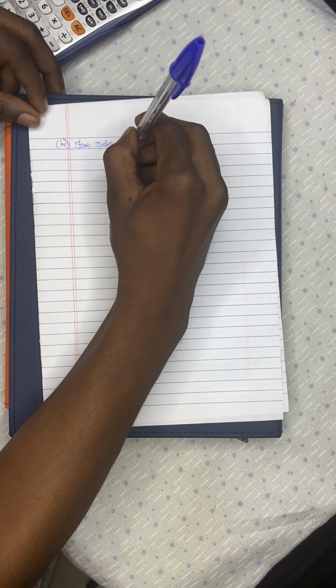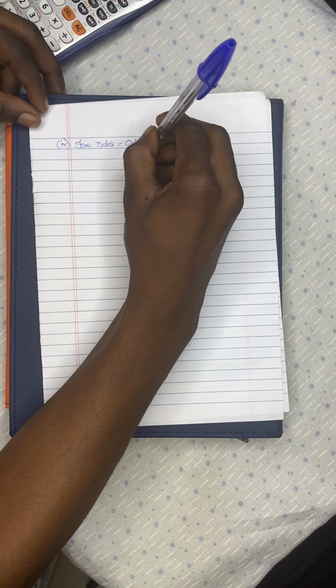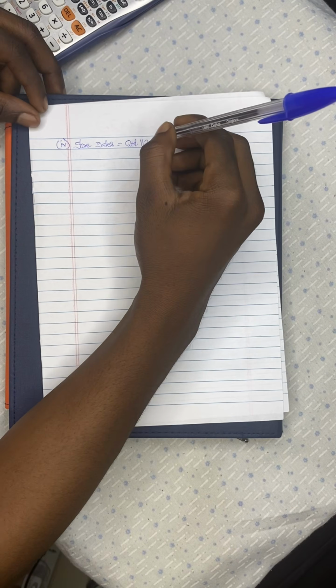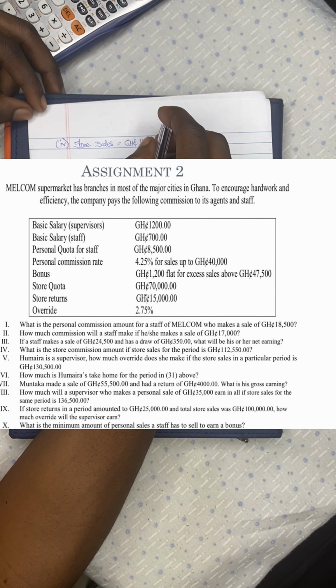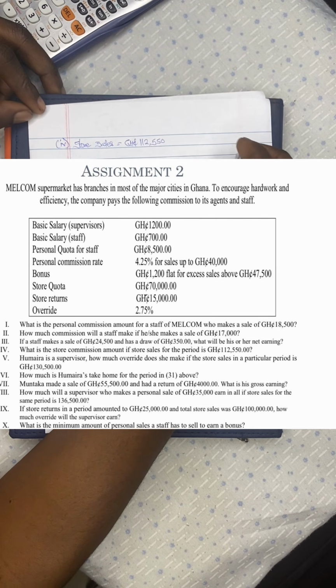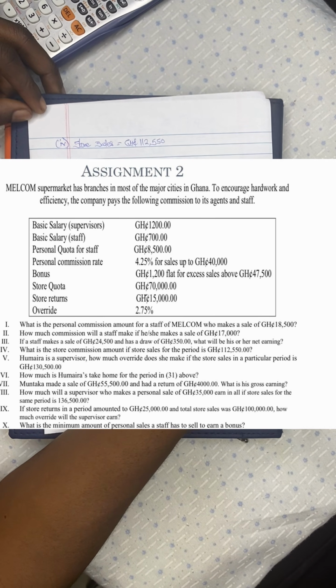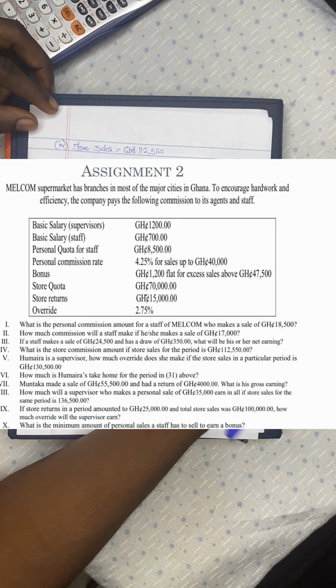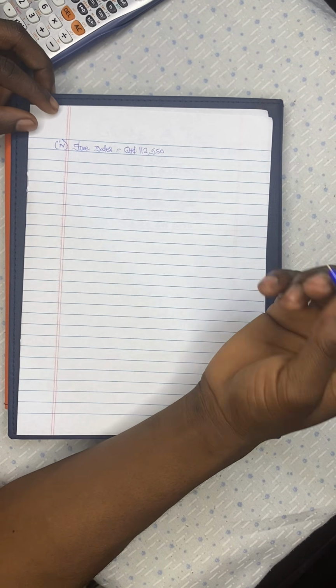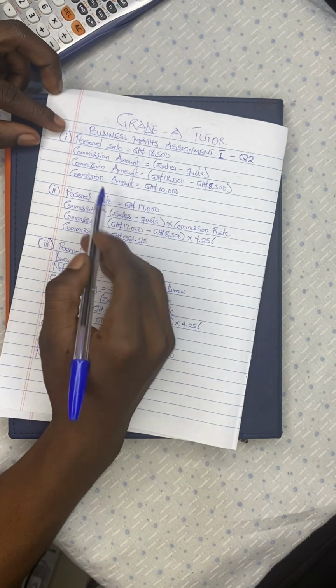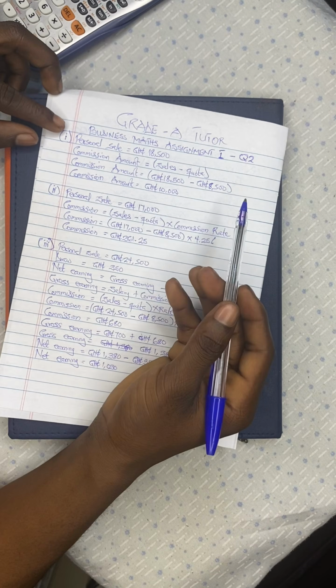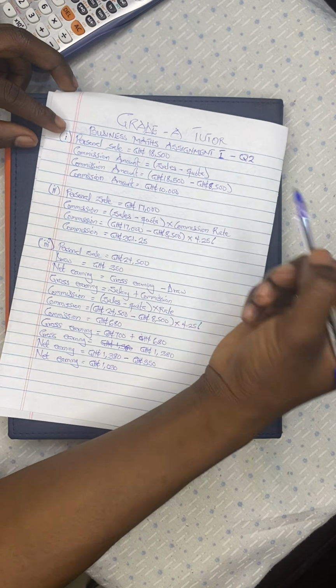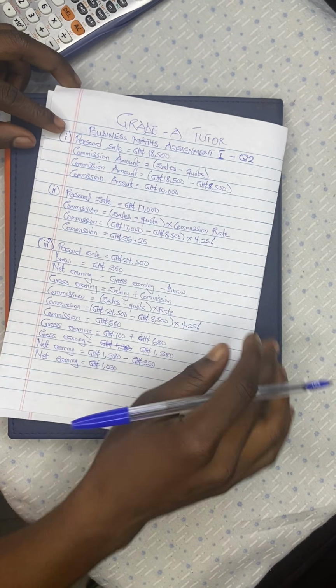And that was 112,550, right? Yeah, that is correct. So how do you calculate for the store commission amount? The procedure is the same as how we calculate the personal commission amount. Like how we did for question 1, that is just sales minus quota, right? Then if returns exist, minus returns, and that will give you your commission amount.